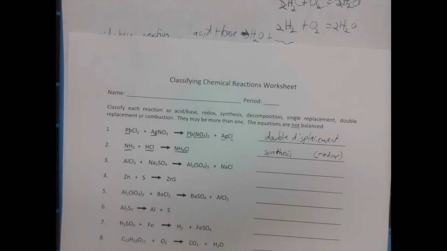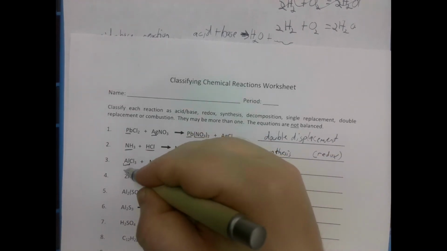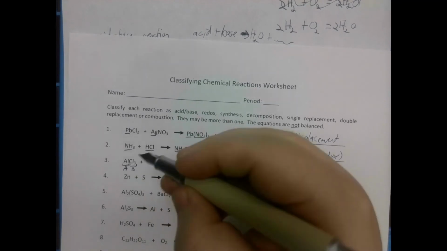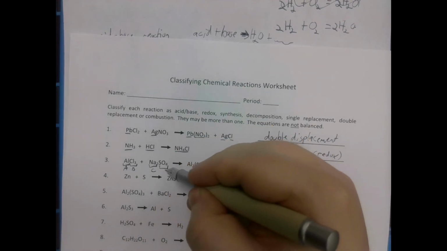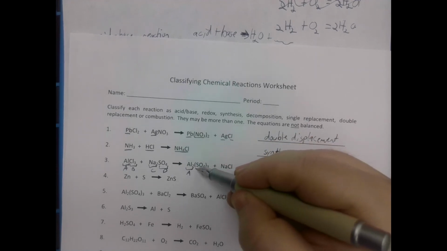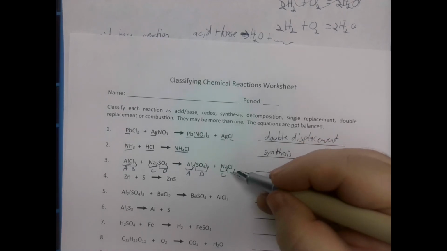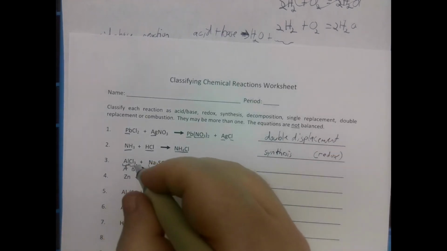Number 3 is what? So we have an A with a B, a C, and a D, and we're getting A with D and C with B. Another way of looking at it is the anions also replace.